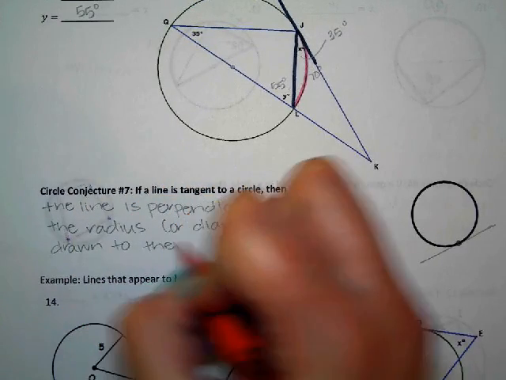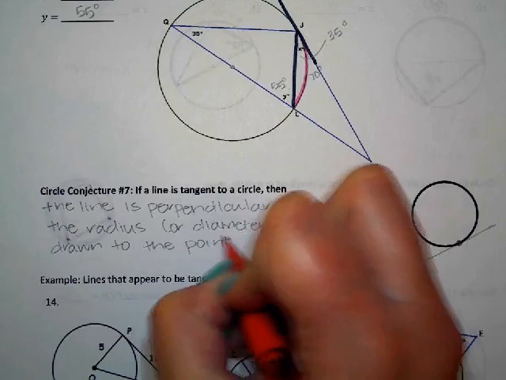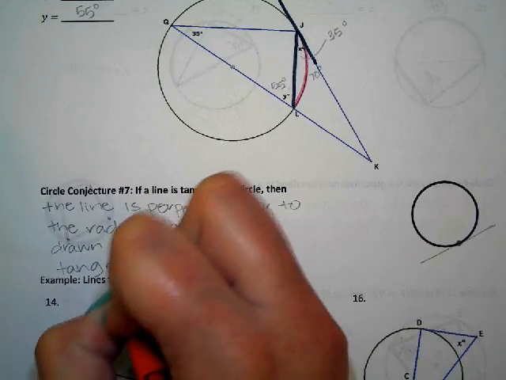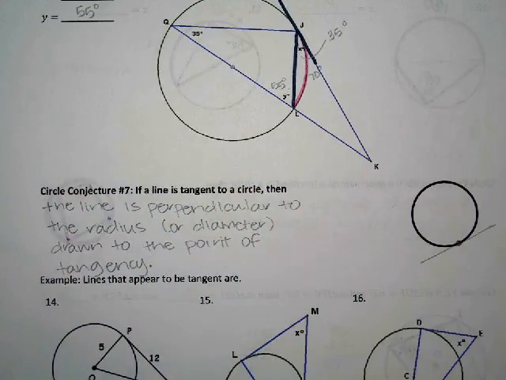So if a line is tangent to a circle, then the line is perpendicular to the radius or to the diameter that is drawn to the point of tangency. So what we're going to do is draw a point that looks like it's in the very center of the circle.